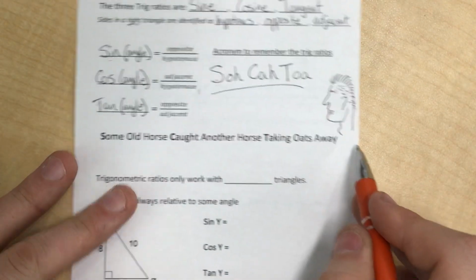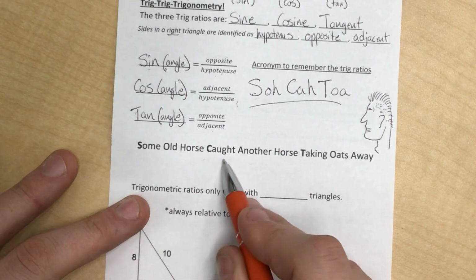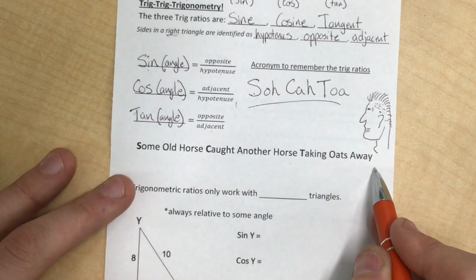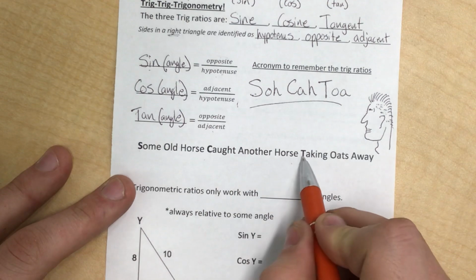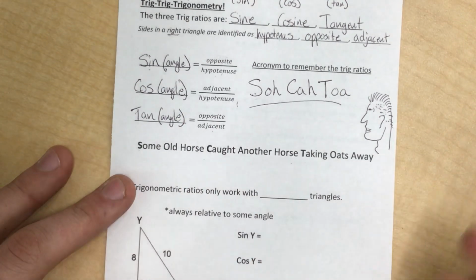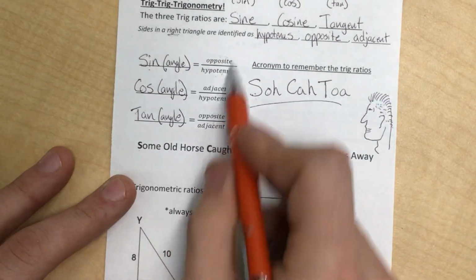Now, if you're bad at spelling and you can't remember this all the time, here's an acronym that I have always used, okay? And it's: some old horse caught another horse taking oats away. And again, I've bolded the S, C, and the T, but this is a mnemonic device to help you remember all of these ratios.